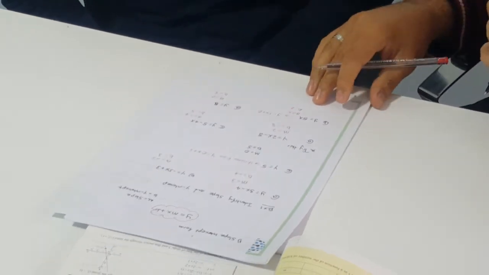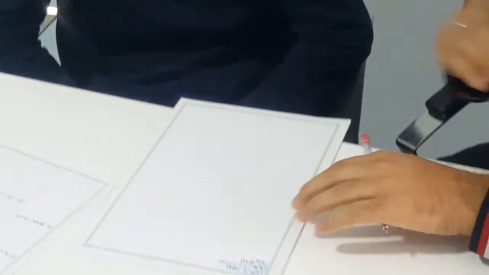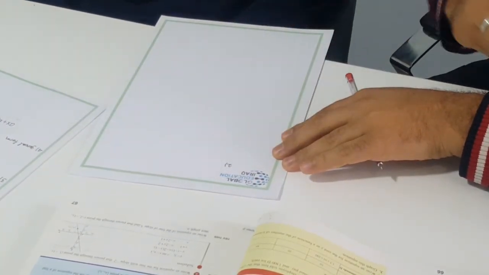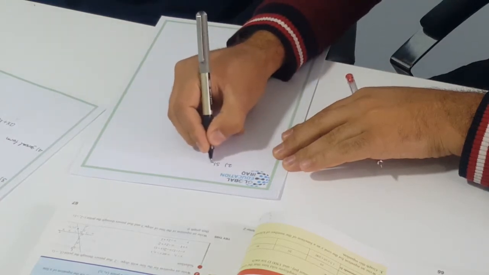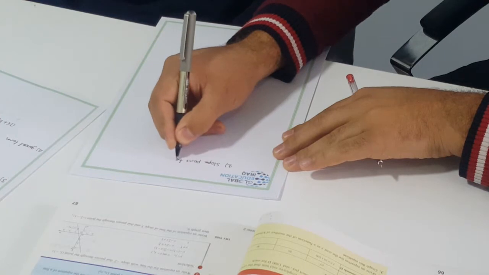Okay, this is the first form of line equation, slope intercept form. Okay, have you a problem in this one? No. Okay, good. Now we are going to study second form. Okay, second form is, the second one is what? Slope point form. Yes, slope point form.